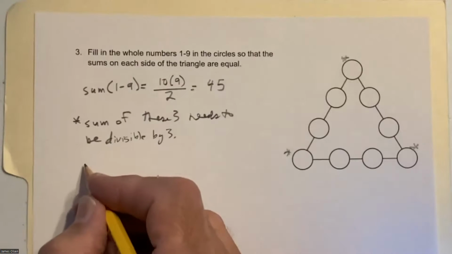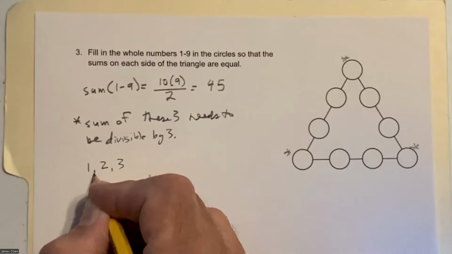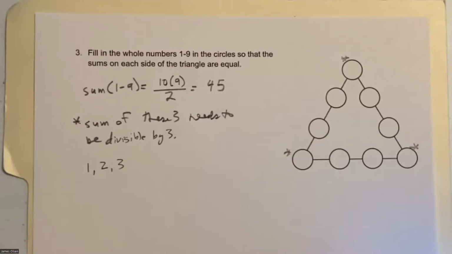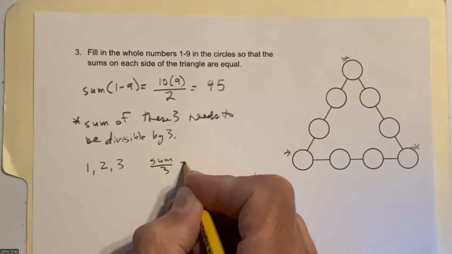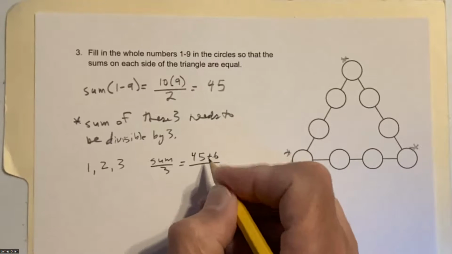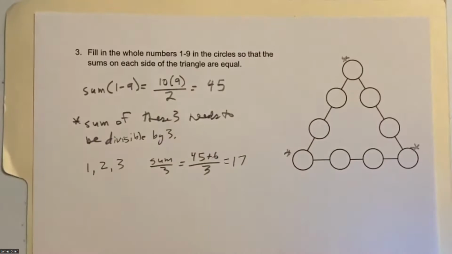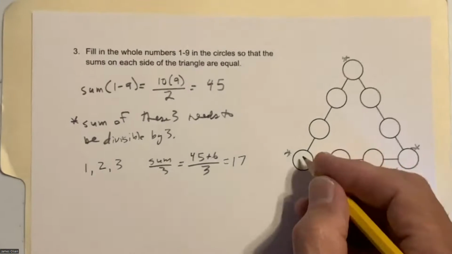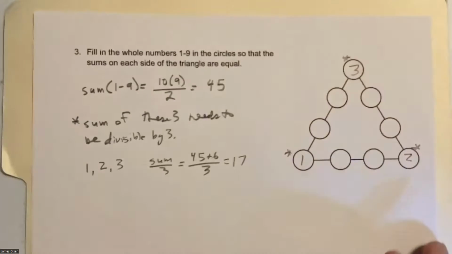Well, a simple case would be 1, 2, and 3. 1, 2, and 3 is 6. So the sum is now 45 and 6, which is 51. 51 divided by 3 is 17. So this looks like it should work. Let's try it. We're going to put 1, 2, and 3 in the key positions.